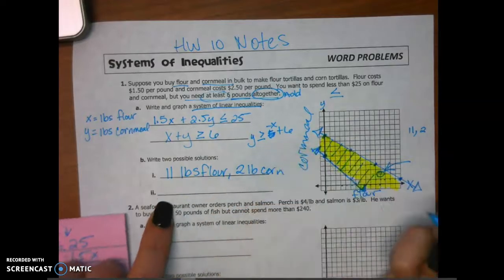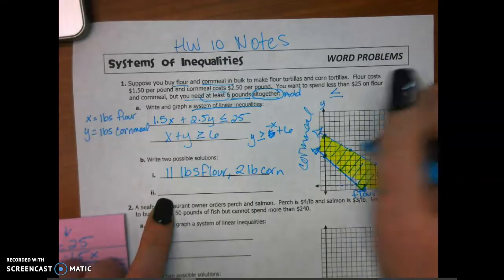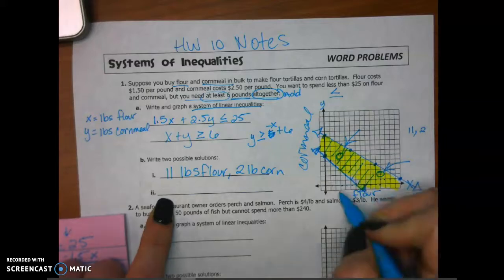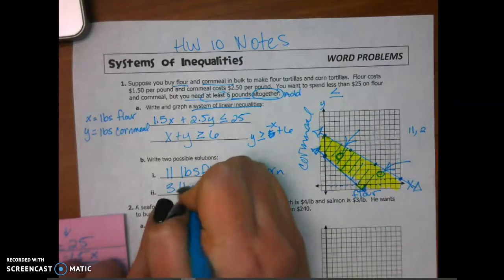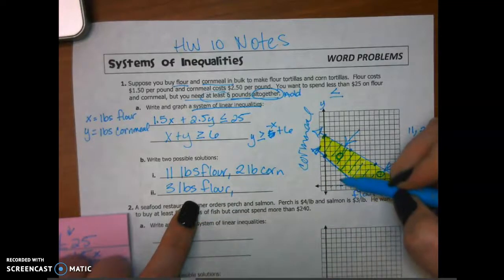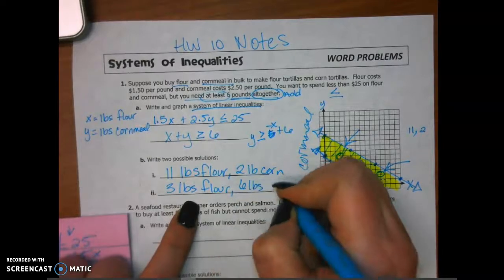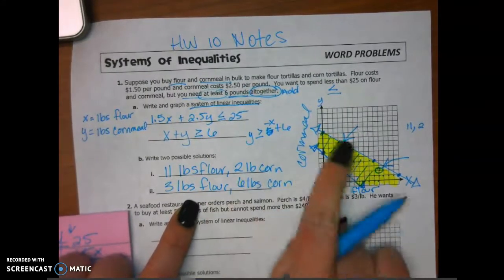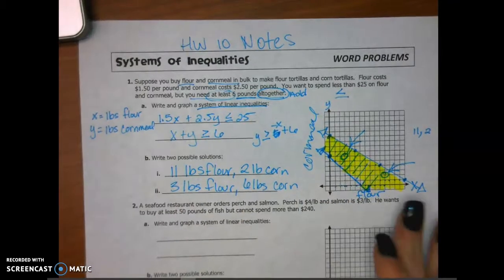All right, corn. Okay. Well, let's look over here. If I like this point right here, I go 1, 2, 3. So I'm going to write 3 pounds flour. And then I got to go up. 1, 2, 3, 4, 5, 6. 6 pounds corn. Both of these combinations work. There's thousands of combinations in there. And so these are two possible solutions that work out just fine.